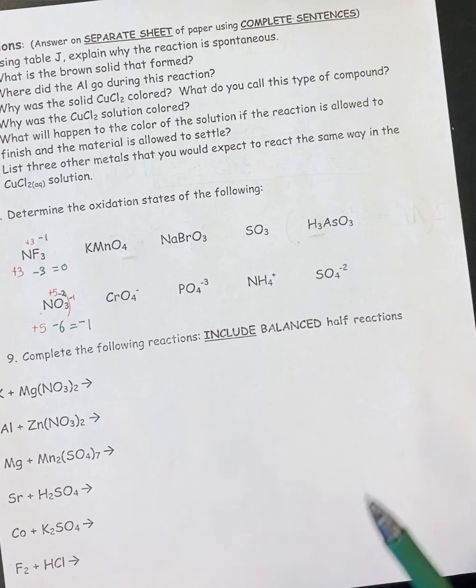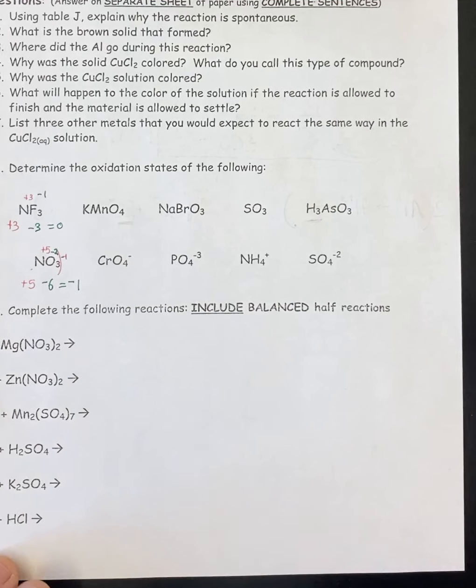If there's no reaction, you write no reaction and you're done. If there is a reaction, then obviously you've got to do the whole thing. And that's everything you need for this lab.